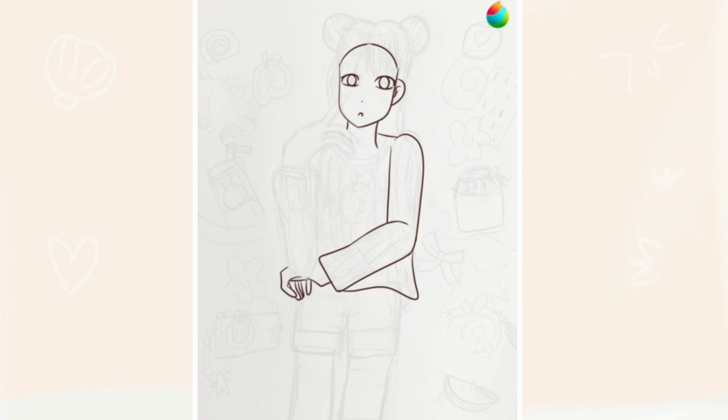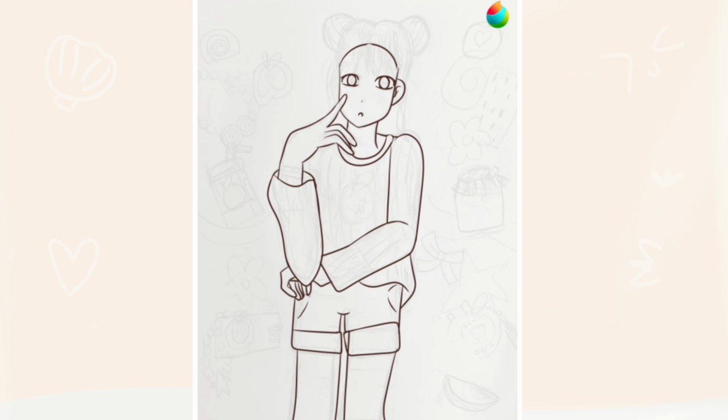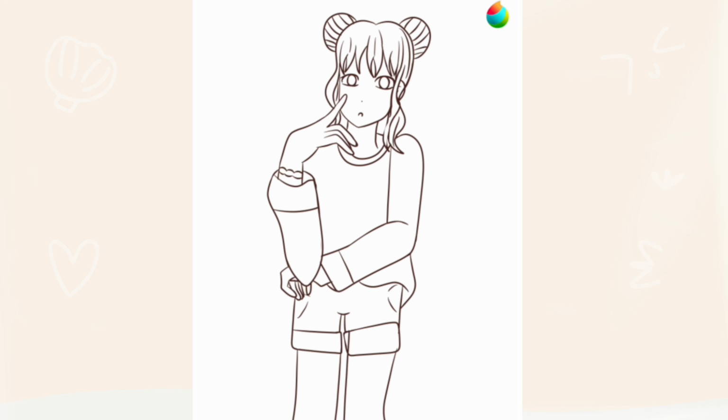cover up her apple sweater, because obviously that had to be the main point of this picture. I like the pose that I ended up deciding on. I feel like it's really cute. Also, for some reason, apple sweaters made me think of the double space buns hairstyle, so that's what I ended up doing for her hair.